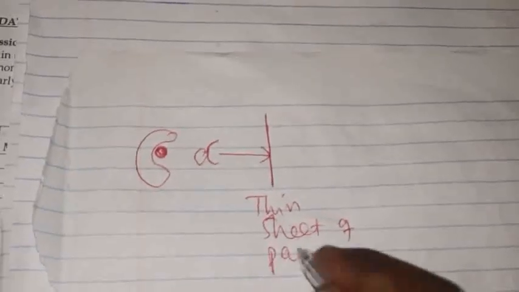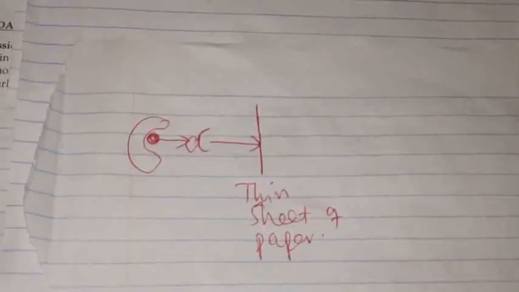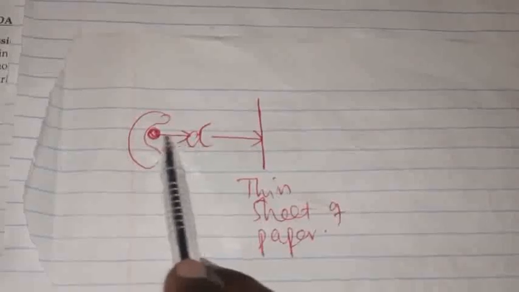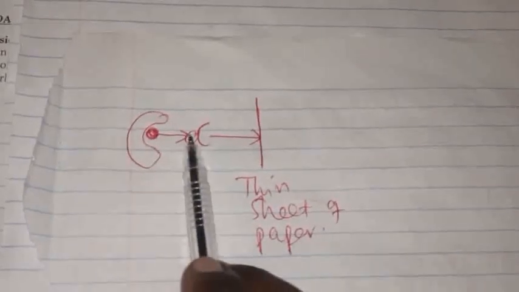Just imagine a thin sheet of paper. This is a radioactive substance, a radioactive nuclide, emitting an alpha as a radiation or as a particle, which is a helium nuclide. When this particle is emitted from this radioactive substance, it gets blocked by a thin sheet of paper.